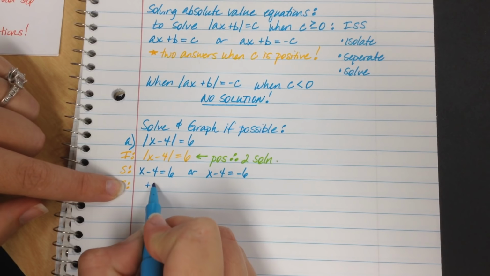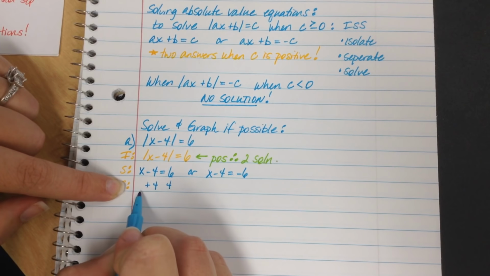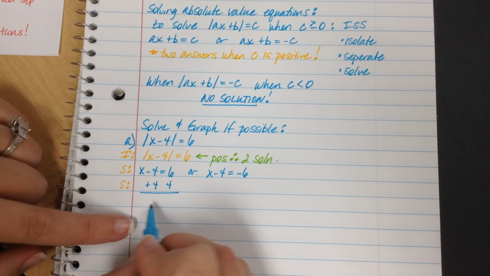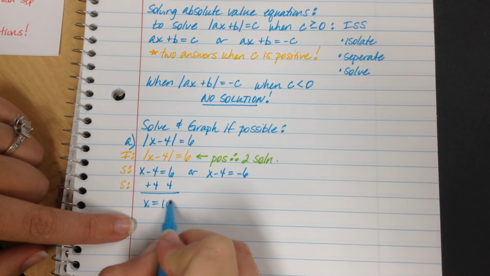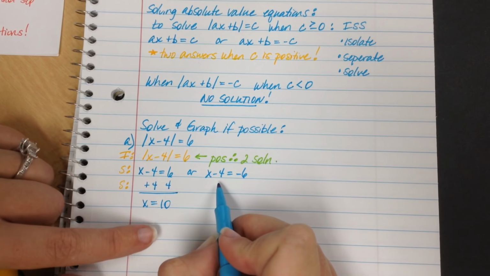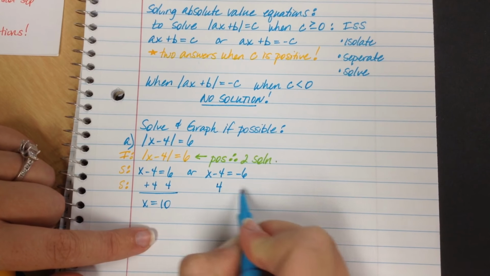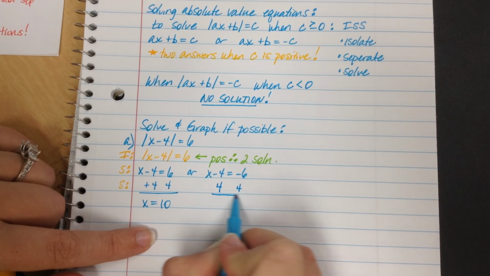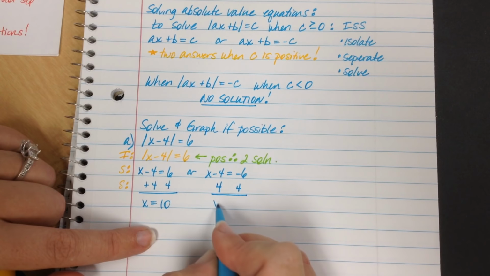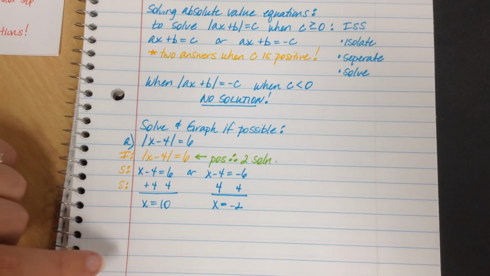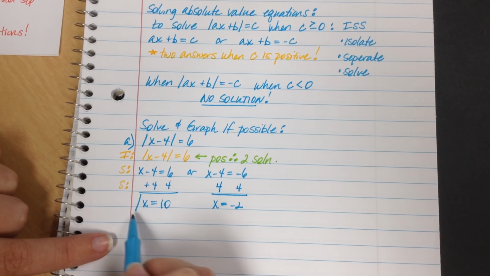We'll add 4 to both sides. That'll make these 4's cancel, and I have x equals 10. Same thing on this side. We've got negative 4. To get rid of it, we will add 4 to both sides. And I have x equals negative 6 plus 4, negative 2. These are your two answers.